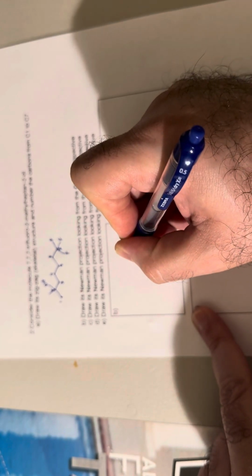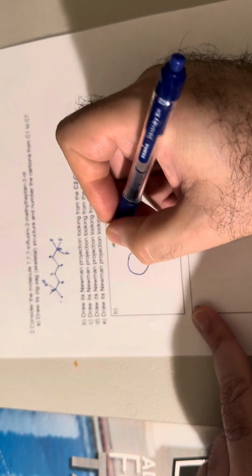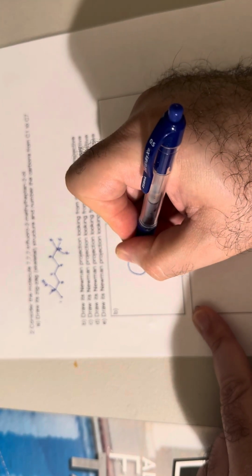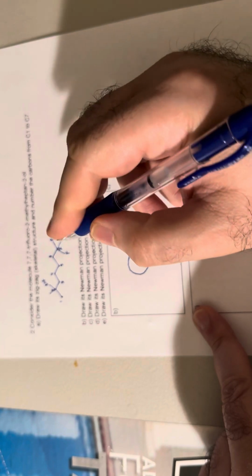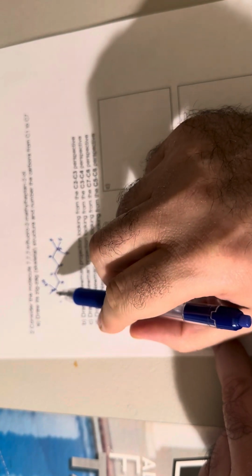So in this perspective, at first we need to draw the main circle. So carbon number 2, if we look at the zigzag structure from carbon number 2, we see that there are 2 branches at the upper side and 1 at the downside.